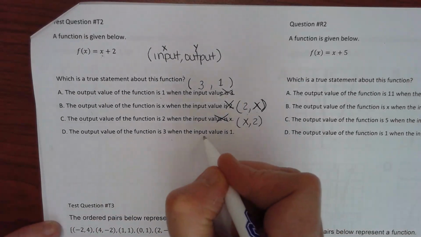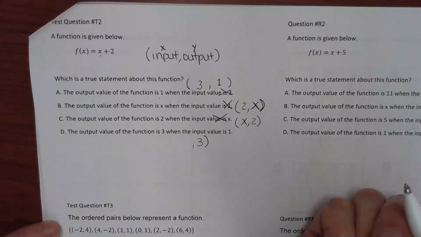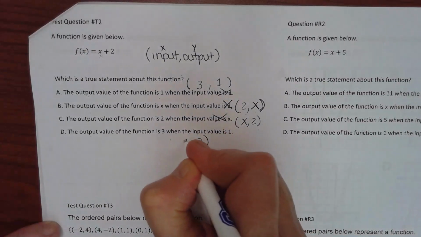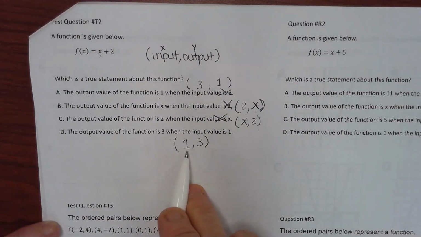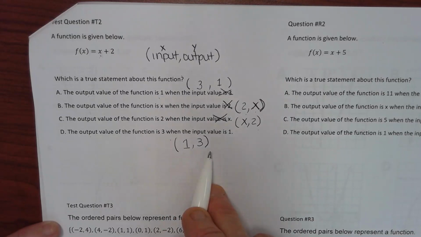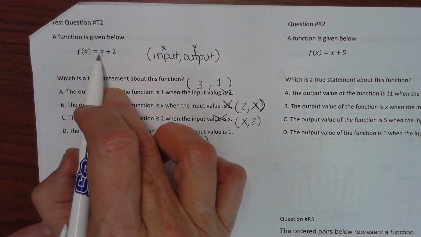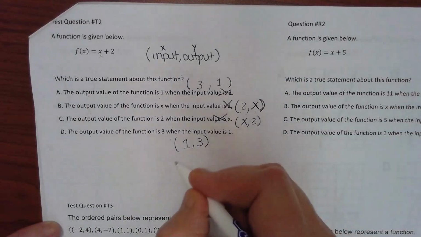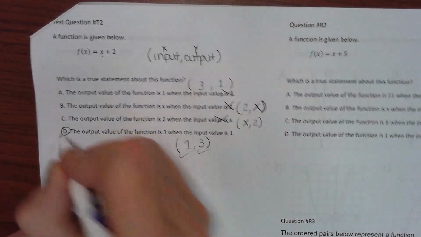Okay, let's look at the last one. The output is 3. That's going to be the second part. The input is 1. So this says when I plug in a 1, I should get a 3. So I plug in a 1. 1 plus 2 is 3. So this is correct.